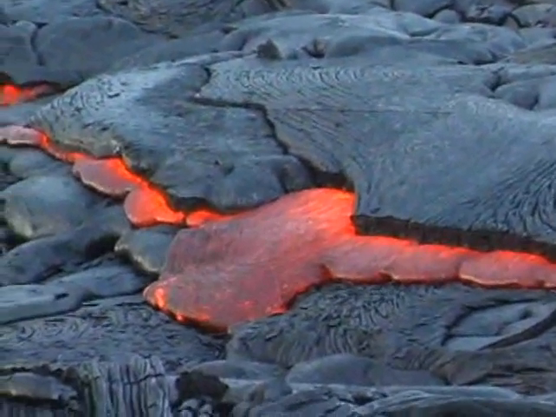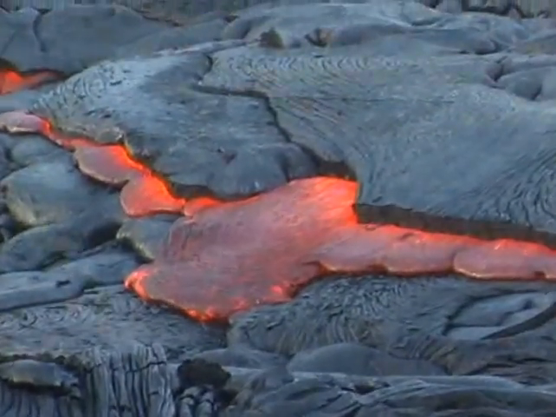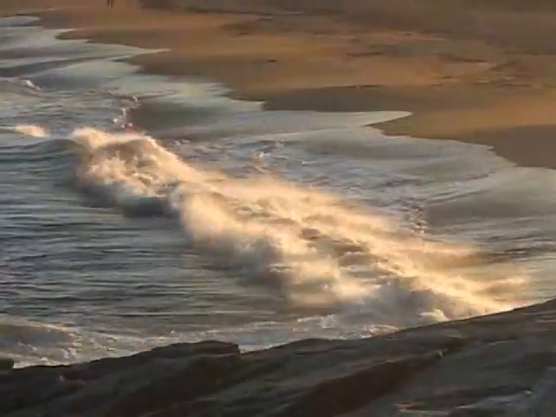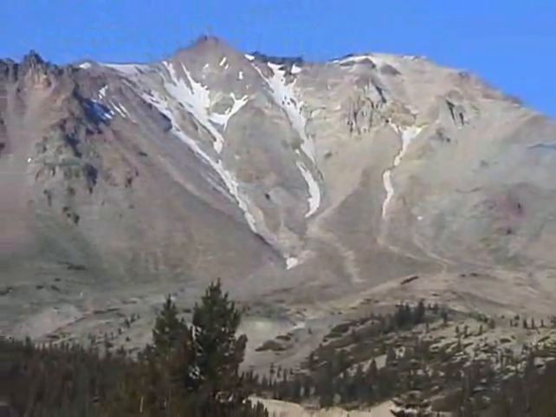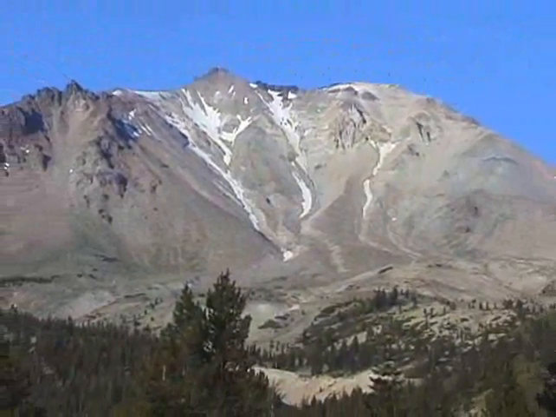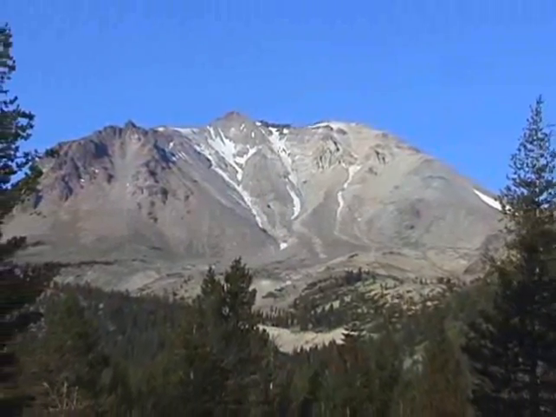What do the following things have in common? This oozing lava, the water in these thundering ocean waves, and the clear air surrounding these mountain peaks. Surprisingly, all these things are examples of solutions.